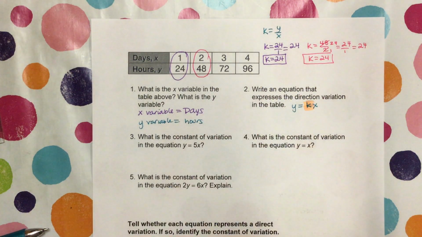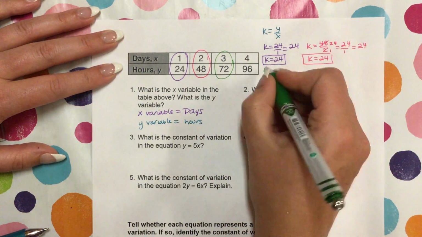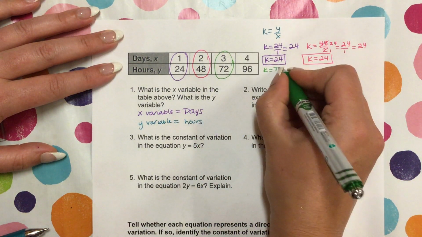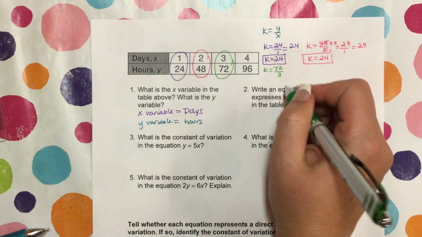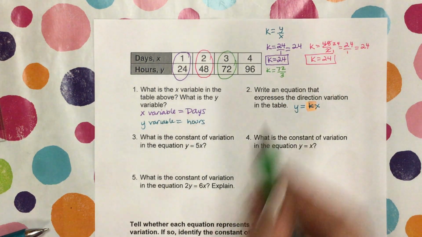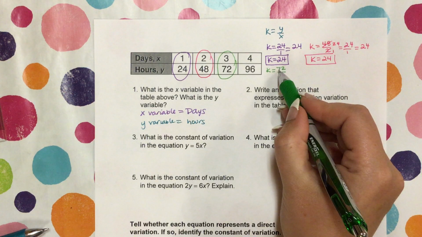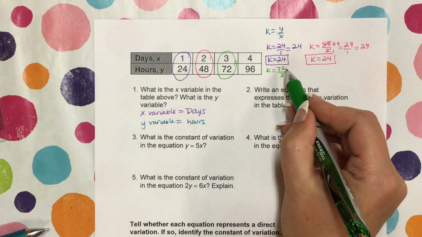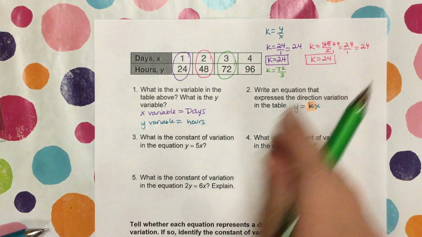We have to check these two as well. So let's go ahead and check this next one. K is y over x, right? So it's going to be y over x. 72 over 3. 72 is our y. That is our x. Now we have to see if we can reduce this. The only number that goes into 3 is 3. So I want to determine if 72 is divisible by 3. I can figure that out by adding 7 plus 2. 7 plus 2 is 9. Is 9 divisible by 3? Yes, it is.